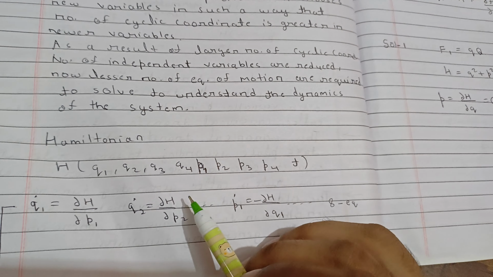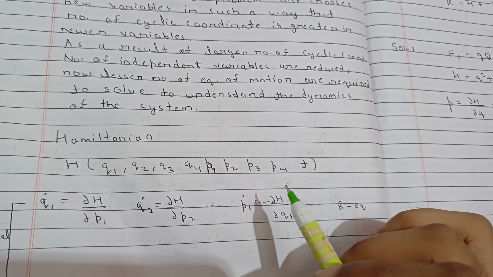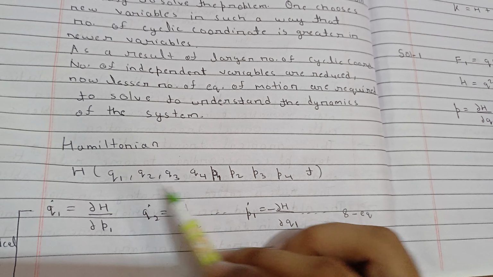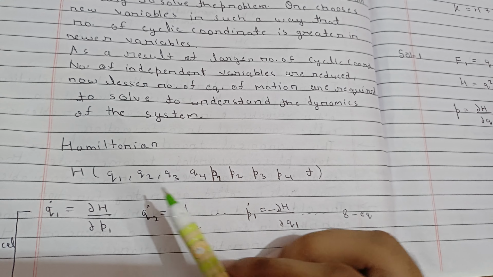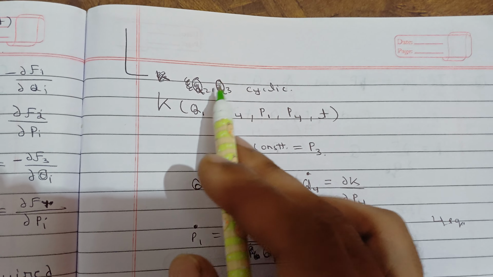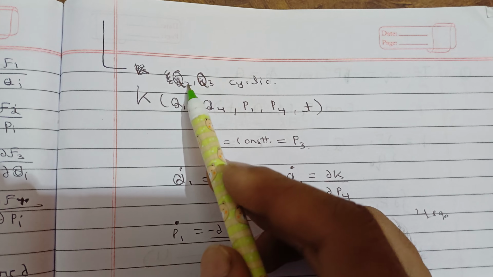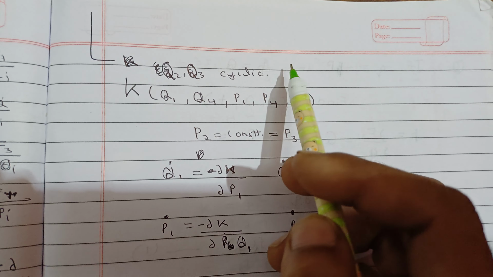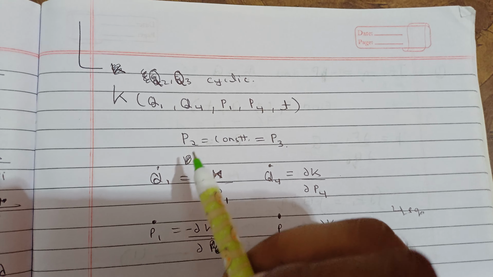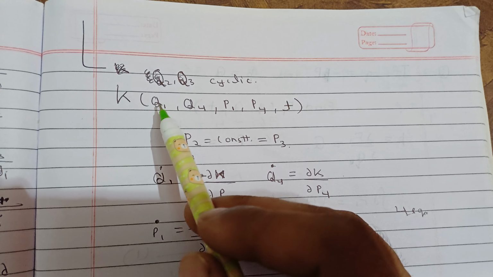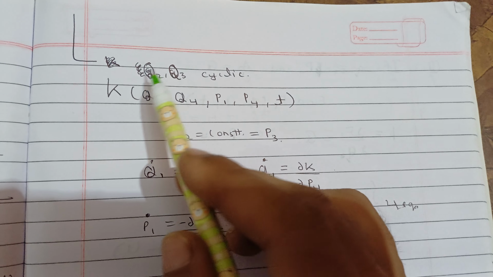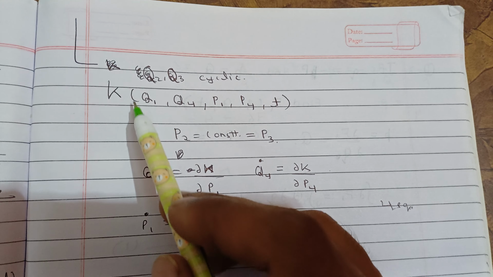Qi and Pi. Now in the new system we are getting capital Qi and capital Pi, and there Q2 and Q3 are cyclic. Here nothing is cyclic. What is the meaning of cyclic? That coordinate will not be present in the equation. We already discussed the cyclic coordinates. Now in the new system Q2 and Q3 are cyclic, so P2 and P3 will also not be present in the equation. Then we only have Q1, Q4, P1, P4, T. Now you have only 4 equations. Every equation is associated with an independent variable, and because these two are cyclic, they will give 0, so they will be constants of motion. So here you will have only these 4 equations.